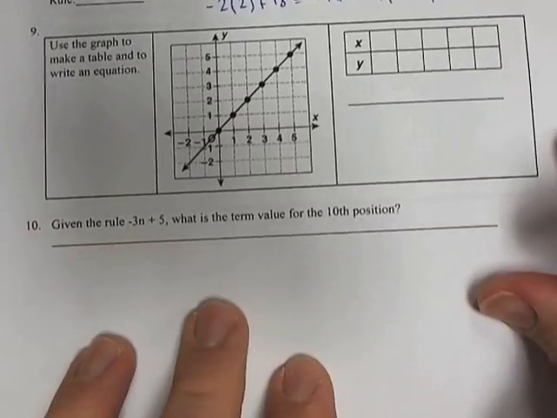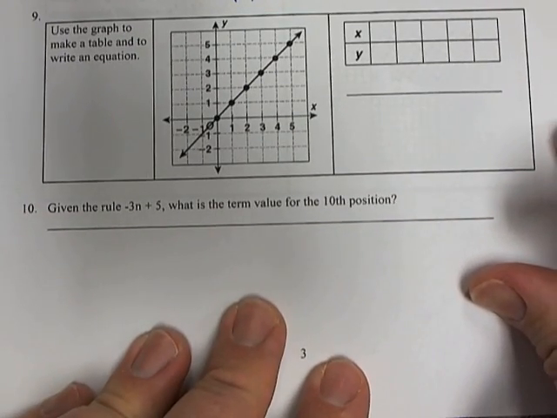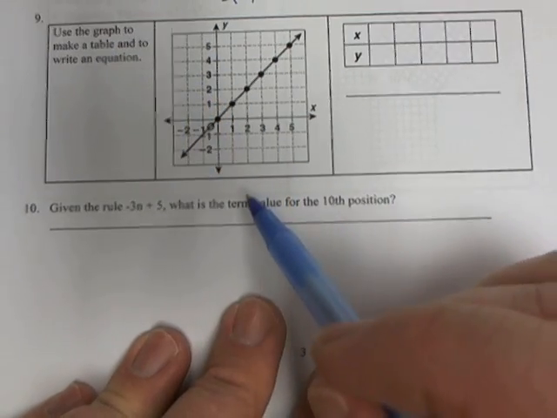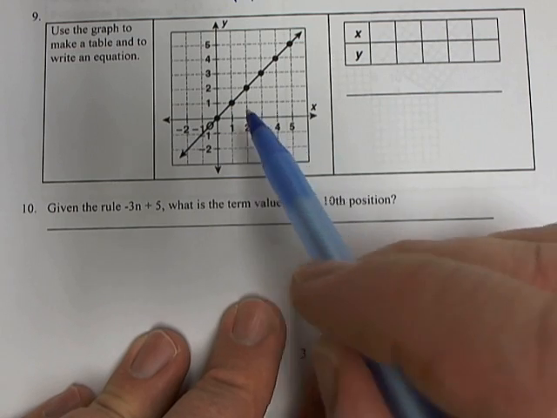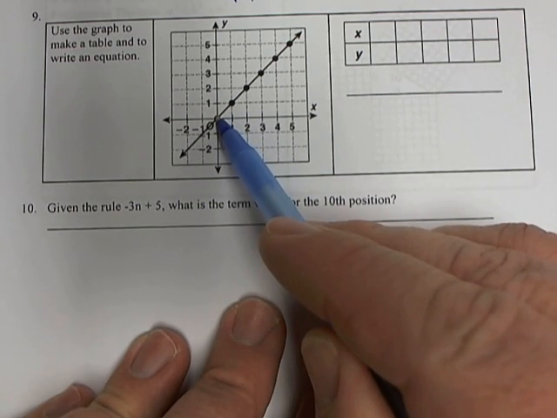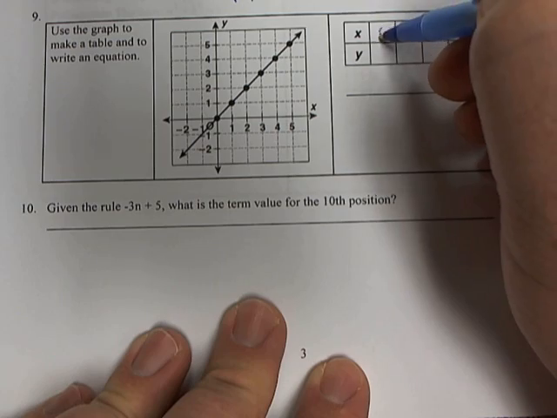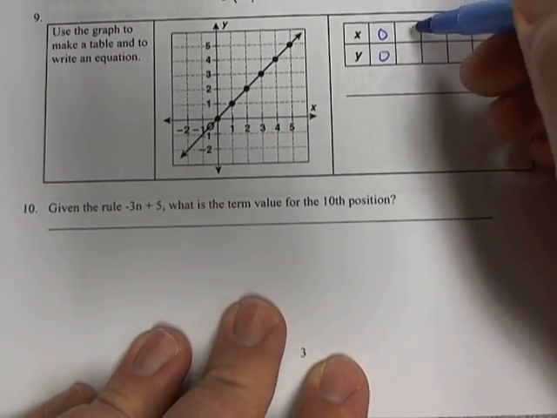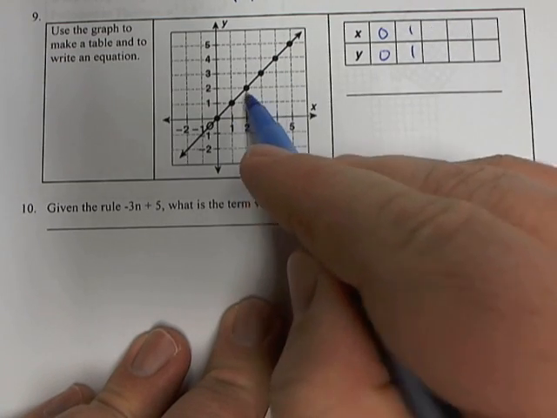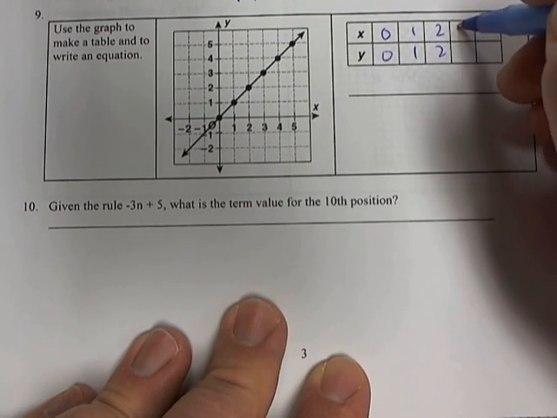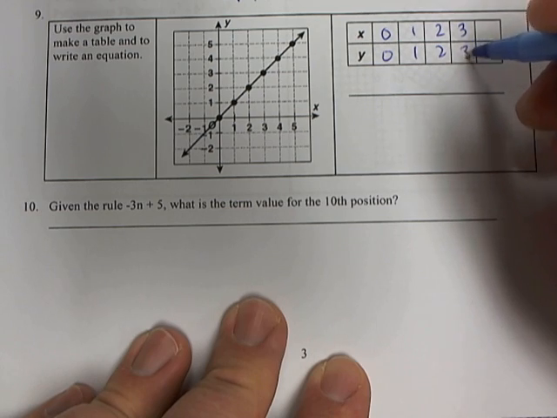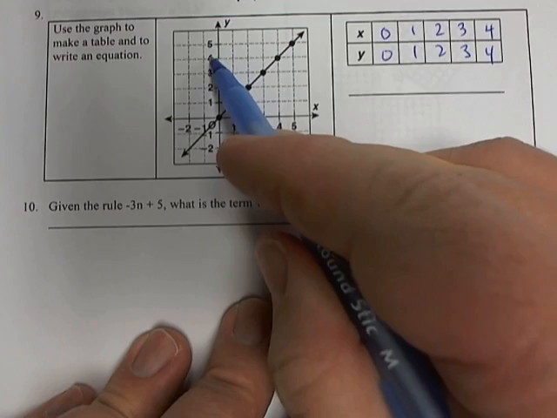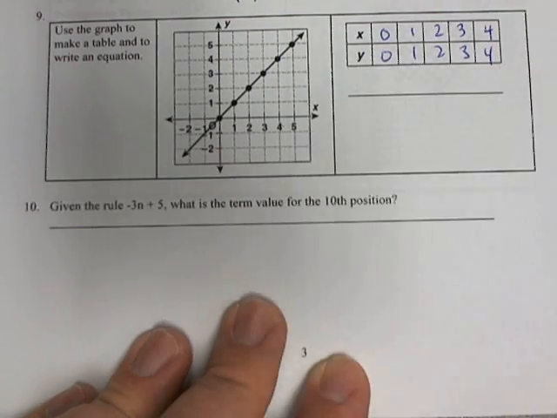Number 9. Use the graph to make a table and to write an equation. Okay, so let's take a look at this point. X is 0, y is 0. So that's going to be our first value. X is 1, y is 1. X is 2, y is 2. Can you see the pattern? X is 3, y is 3. X is 4, y is 4.